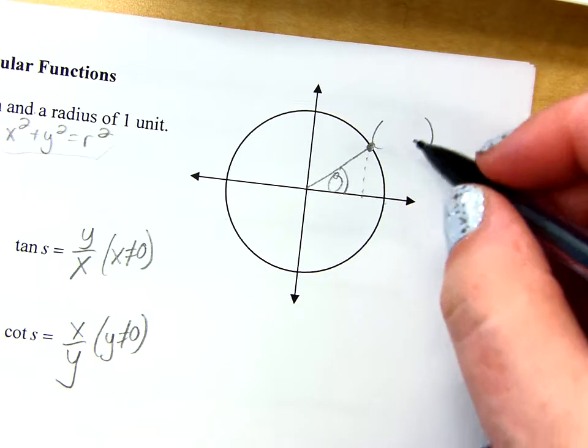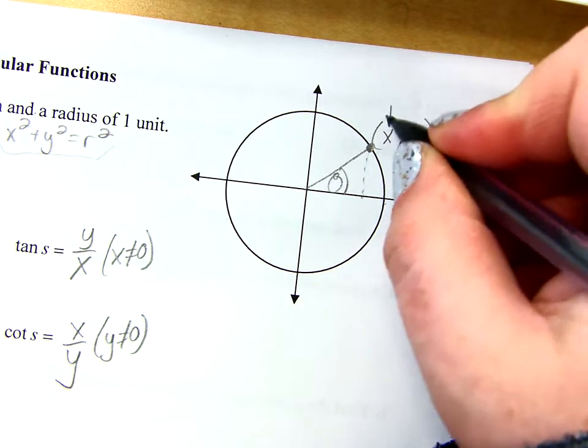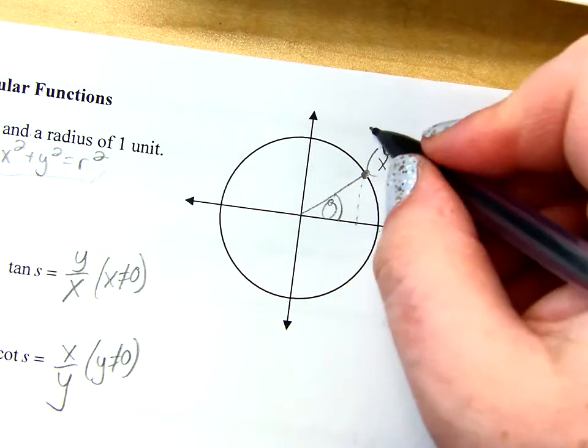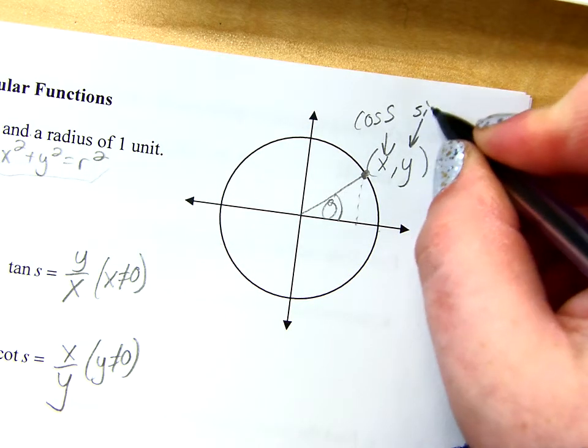You with me? Maybe a little bit? So that'll get me some ordered pair x and y, but to get that x, I'm just going to do cosine of s. And to get that y, I'm just going to do sine of s.